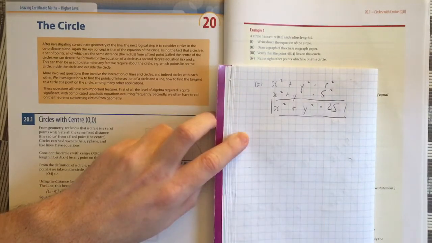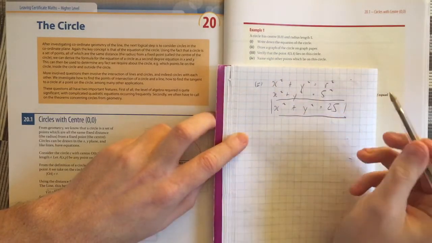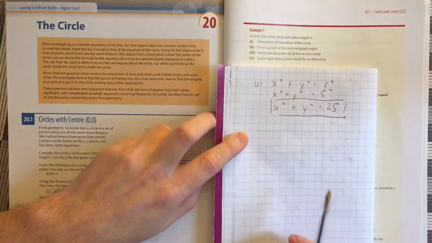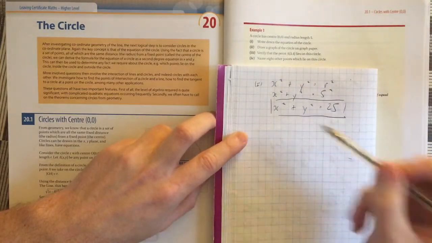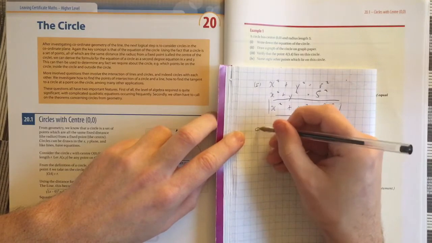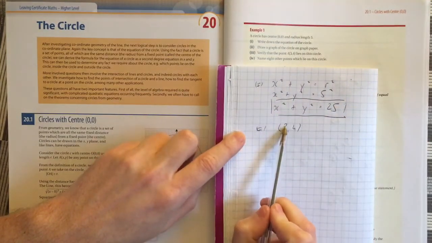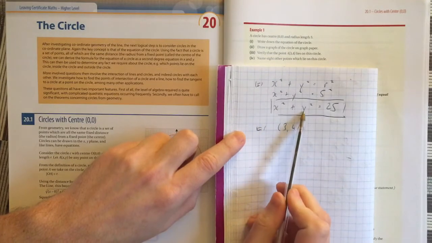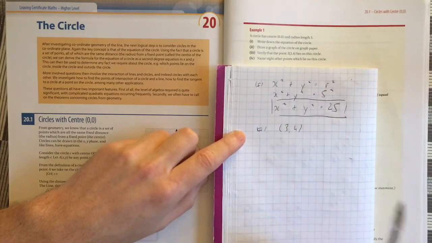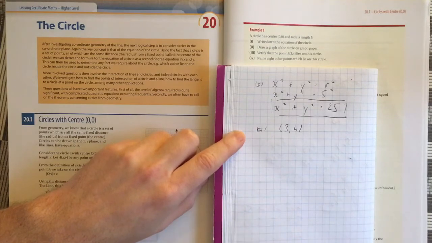Part 2, draw the graph. I'll move on to that. I'll just do part 3 first. So verify that 3, 4 is on the circle. So 3, 4 is your point. So you're going to sub 3 in for x and 4 in for y. And if you get 25 equals 25, it's on the circle.